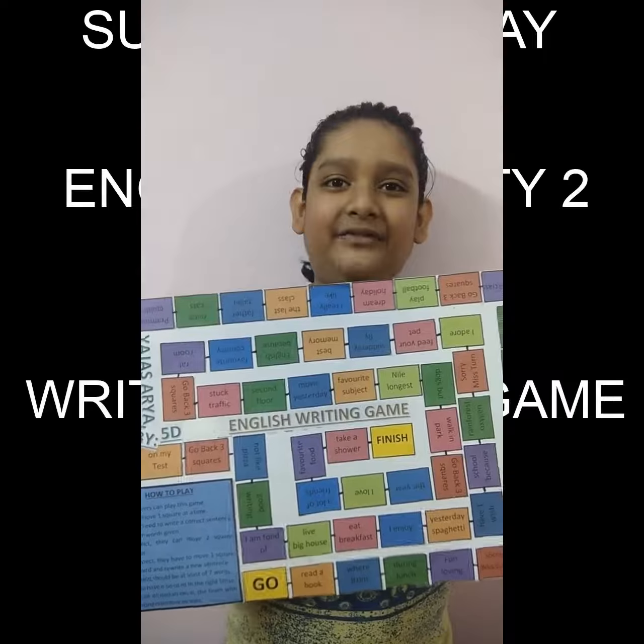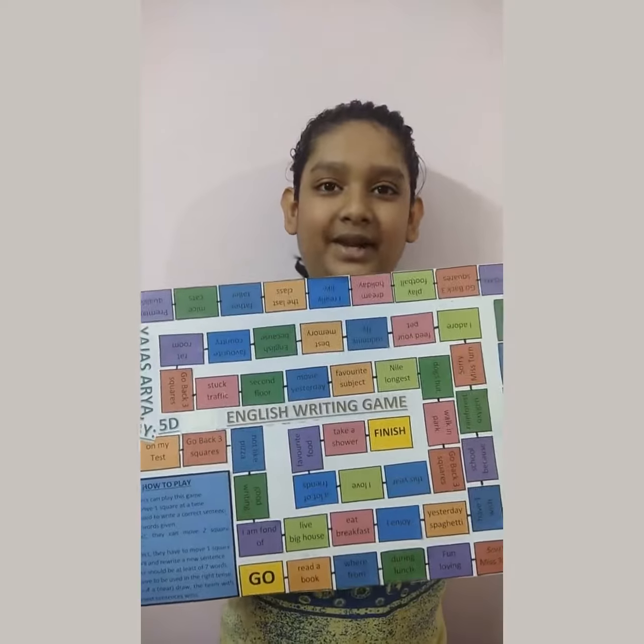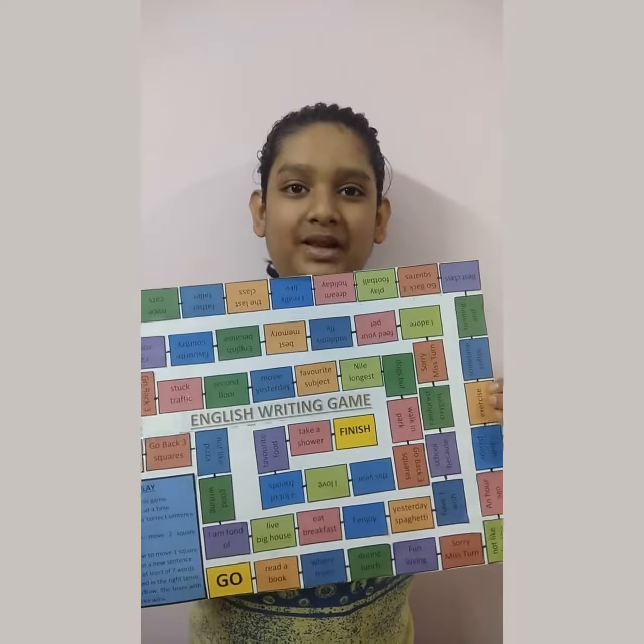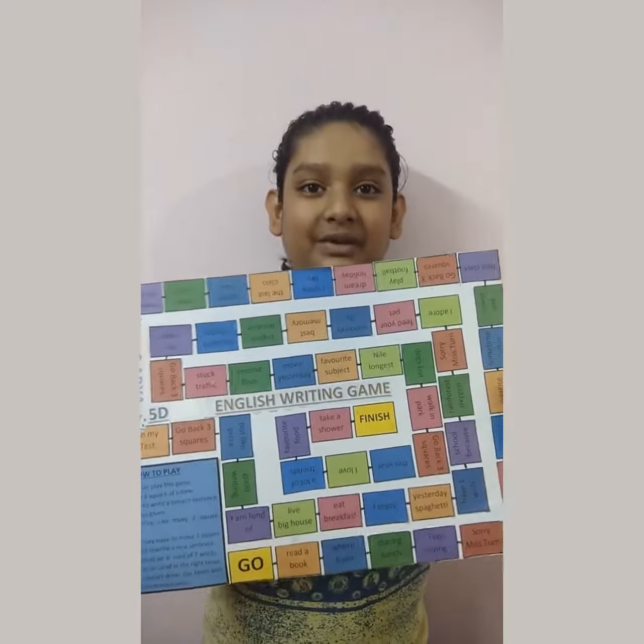Sarya from grade 5D. So today I have made this board game of English writing. I will play this English writing game with my family members.